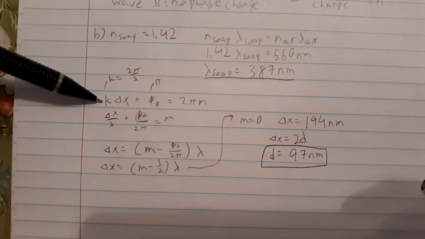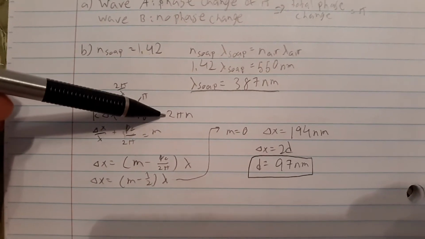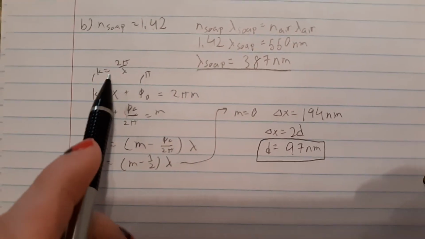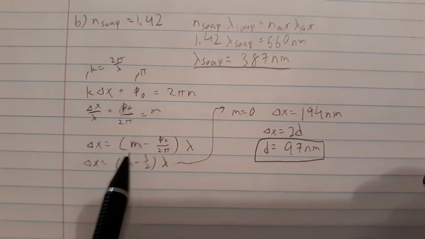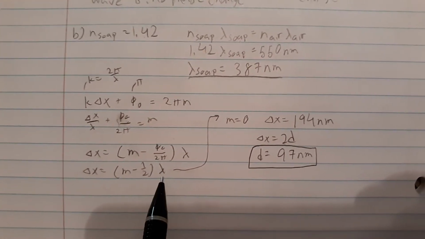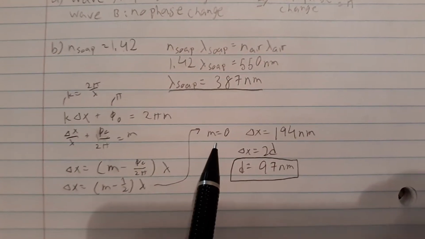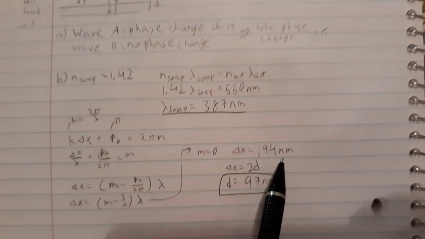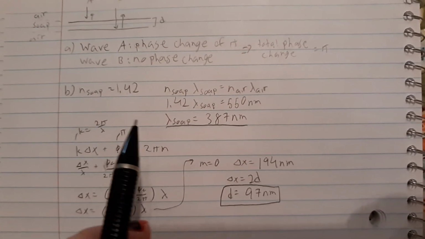Then we know that k delta x plus phi naught, which is just the change in phase, is equal to 2 pi m for constructive interference. We know that k is equal to 2 pi over lambda, and phi naught is just pi, so we do some algebra. We get that delta x is equal to m minus 1/2 times lambda. That's going to be this lambda inside of the soap. So then we let m equal 0.